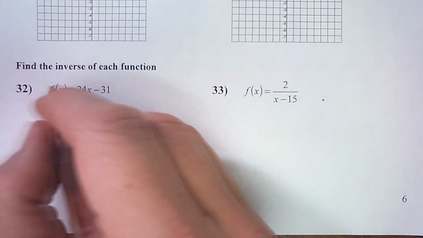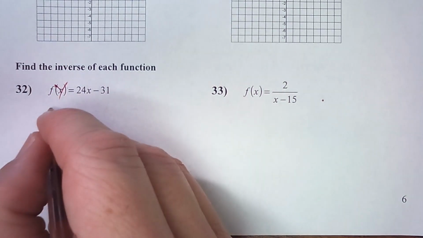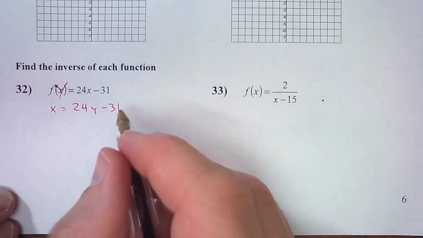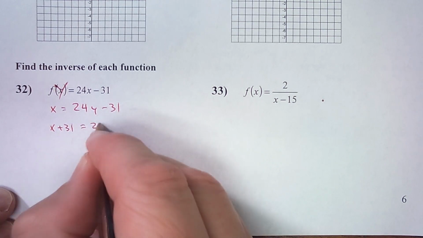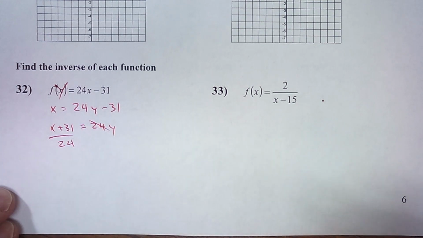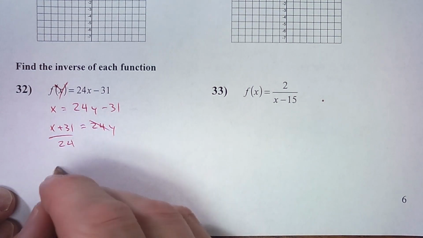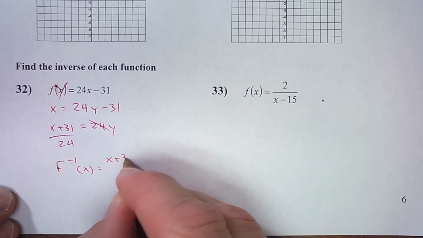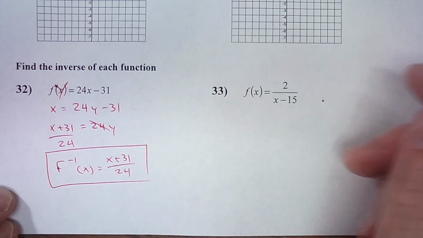Find the inverse of each function. We do that by switching the x and the y. F of x is y. So we have x equals 24y minus 31, and we solve for y. So we get x plus 31 equals 24y, and we divide by 24. So we get y as x plus 31 over 24. So f inverse of x equals x plus 31 over 24.